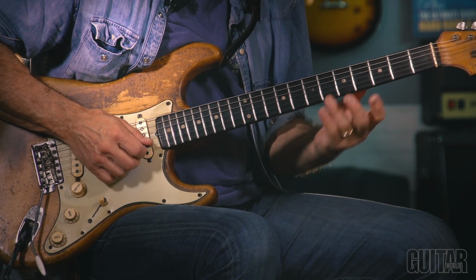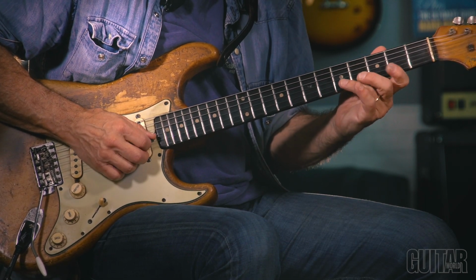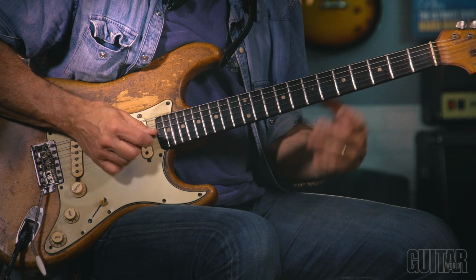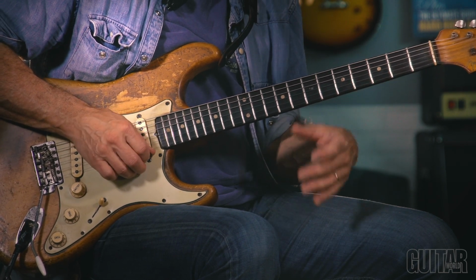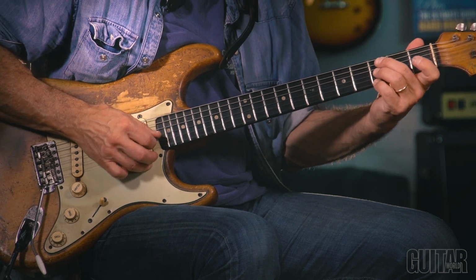And the reason for that is this 6th of G, E, is the major 3rd of the 4 chord.